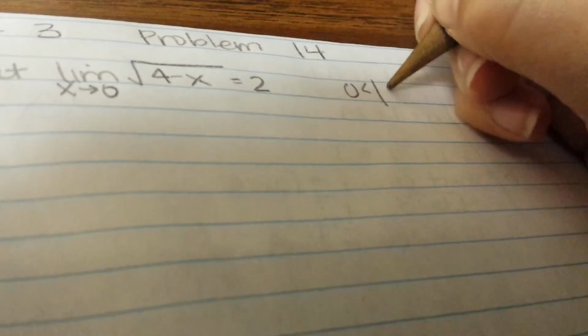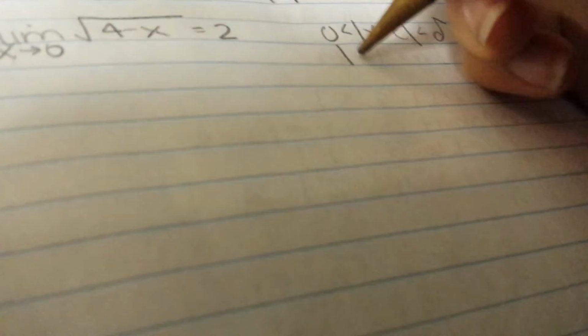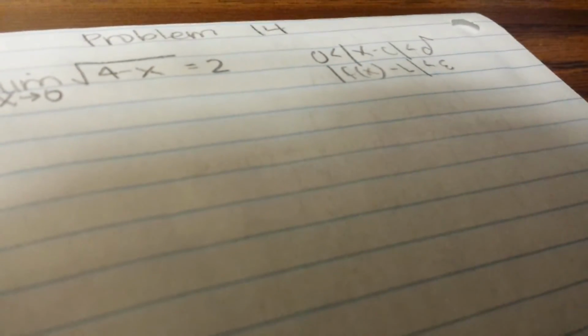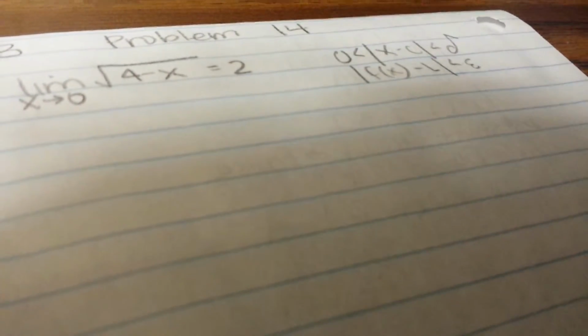So the two parts of this that we need to remember are 0 is less than the absolute value of x minus c is less than delta, and the absolute value of f of x minus L is less than epsilon. And once we find our greatest values for delta and epsilon, then all of the smaller values are also going to be contained.